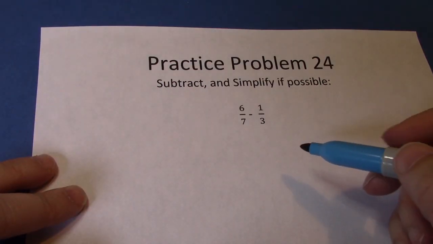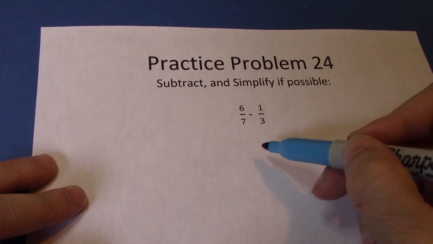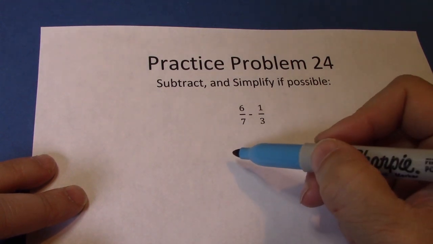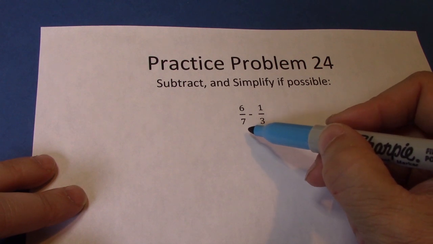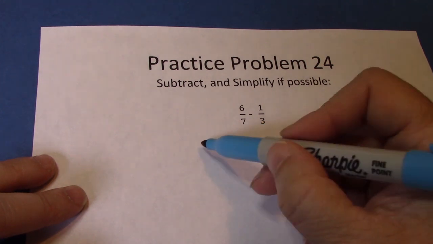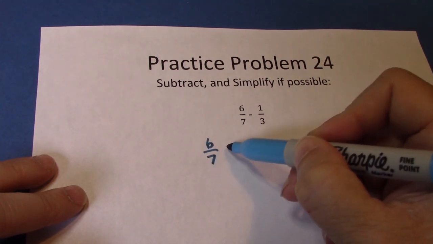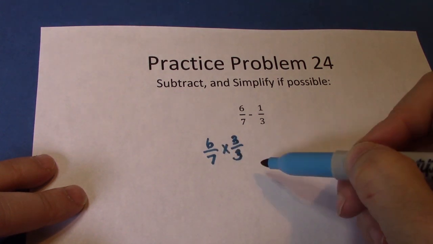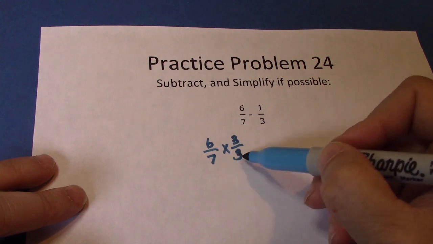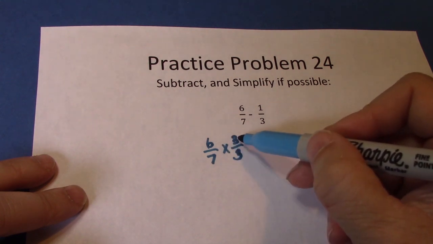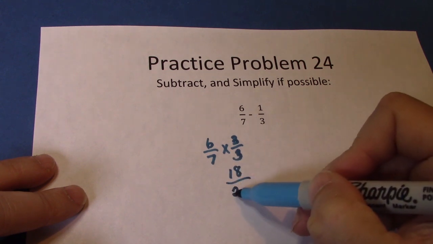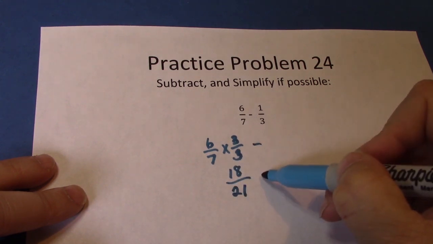Our final practice problem 24 is another subtraction problem. We have different denominators, so we need to get a common denominator. And we'll use 21, which is 7 times 3. So we're going to start with 6 sevenths, multiply by 1 in the form of 3 over 3, because that's the denominator, and that's what's going to get us to a common denominator. So 6 times 3 is 18, 7 times 3 is 21.